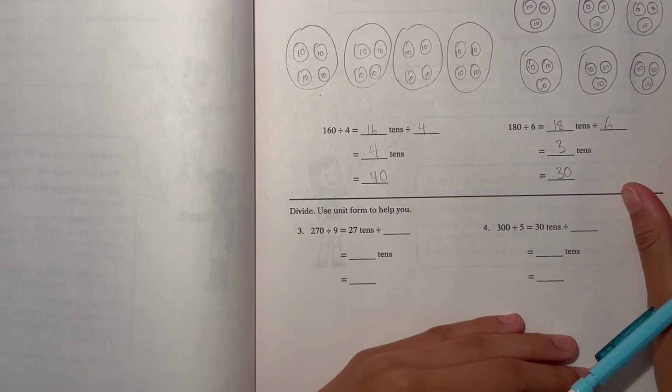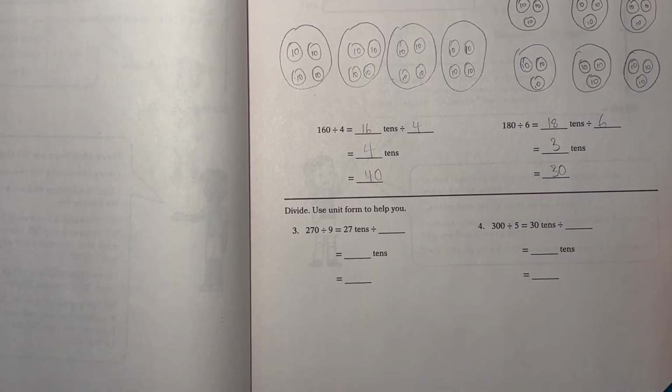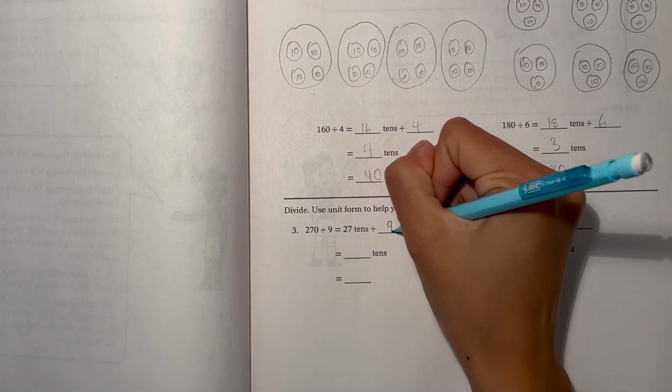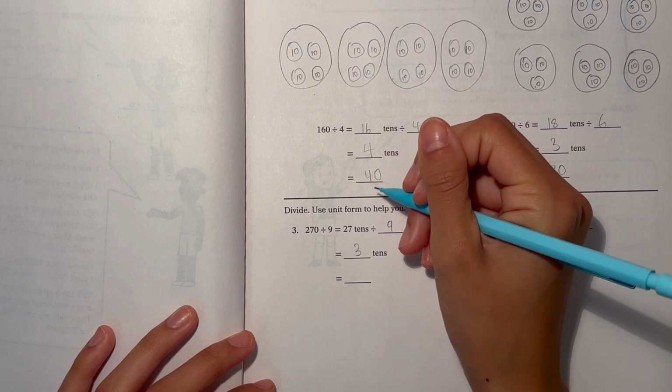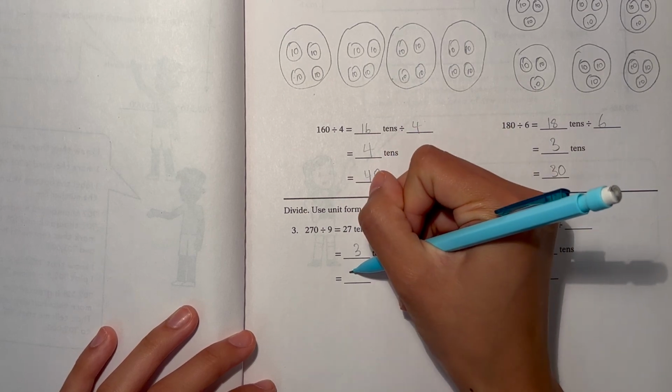Now divide. Use unit form to help you. So number 3, we have 270 divided by 9. So 270 is equal to 27 tens divided by 9. 27 divided by 9 is 3, so that's equal to 3 tens, and 3 tens is 30.